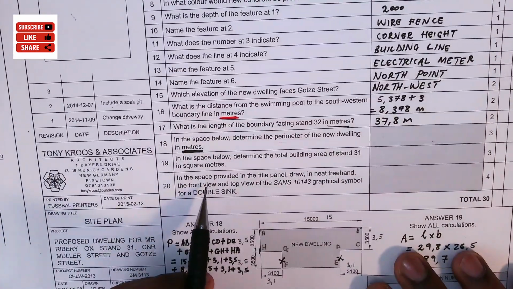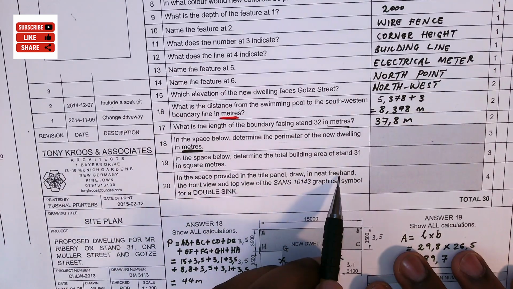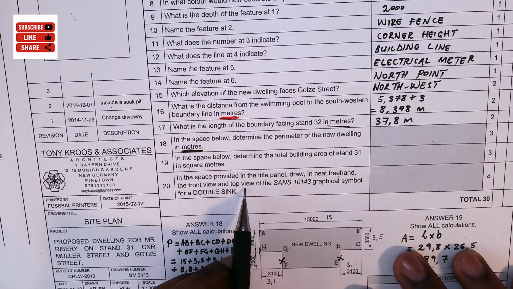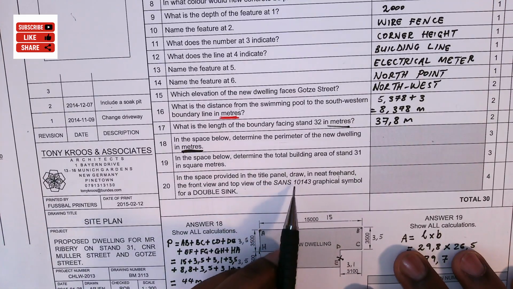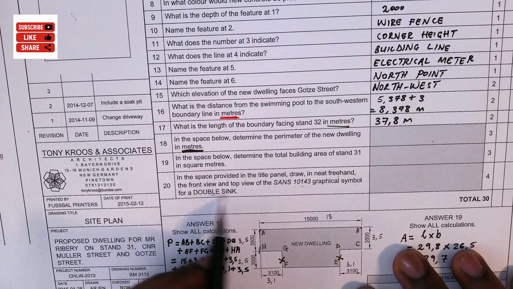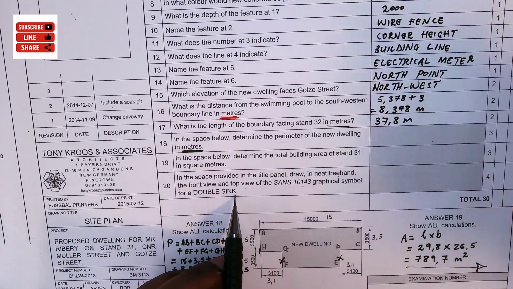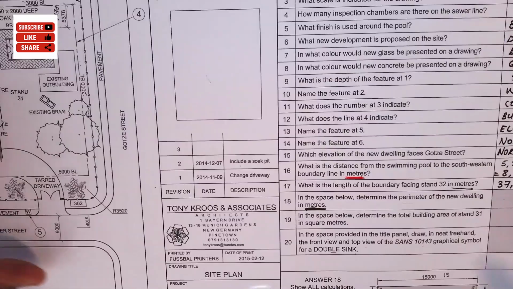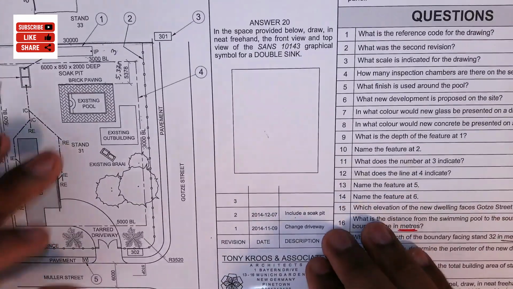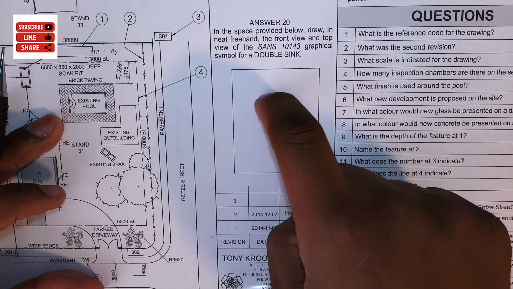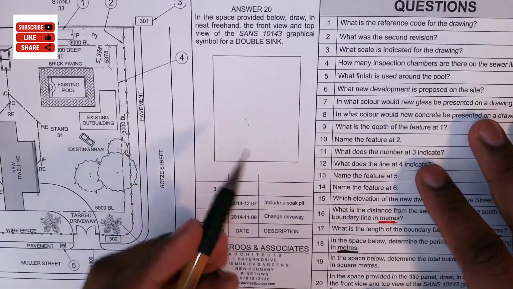Draw in neat freehand, very important, freehand, the front view and top view of the SANS 10143 graphic symbol for a double sink. You must know that civil drawings are always presented in first angle, so the top view will be at the bottom, the front view will be at the top. I'll start with the top view.